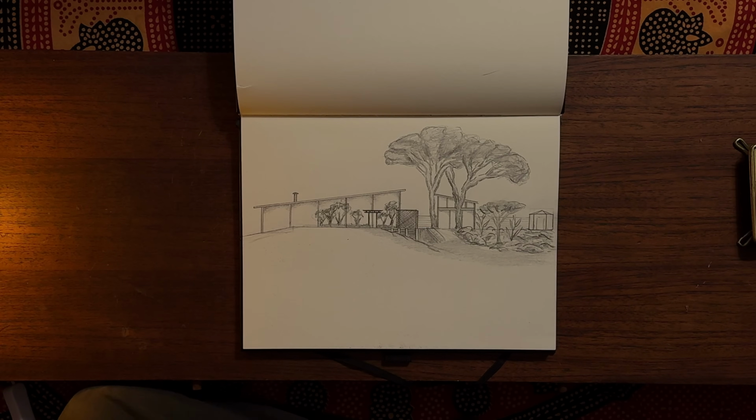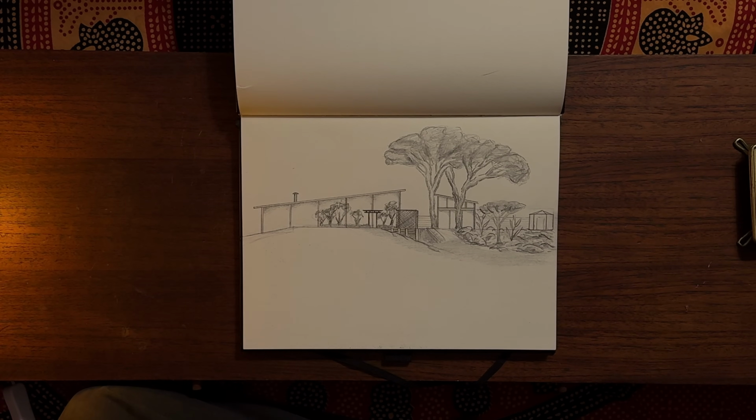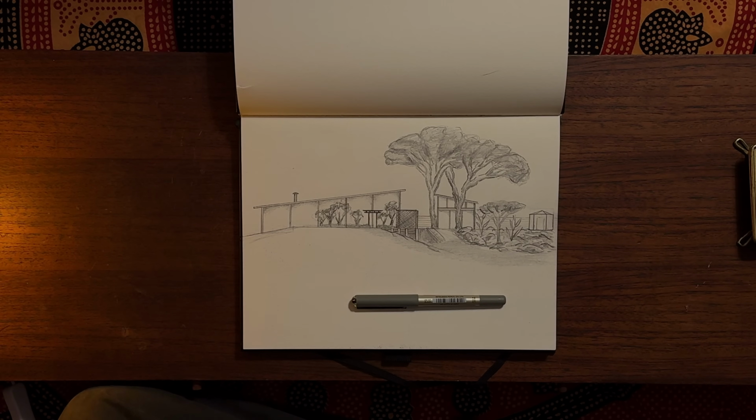Alright, now I'm pretty happy with how that's looking. There's not much more that I was going to put in, so I think we might get to doing the pen work now.